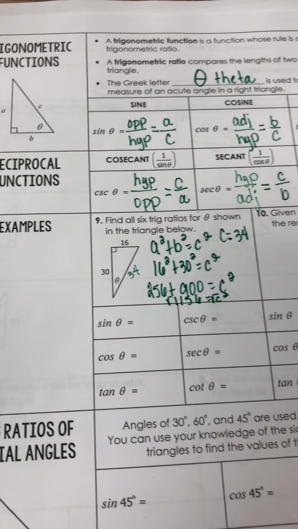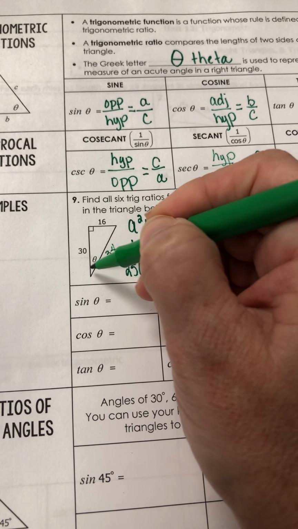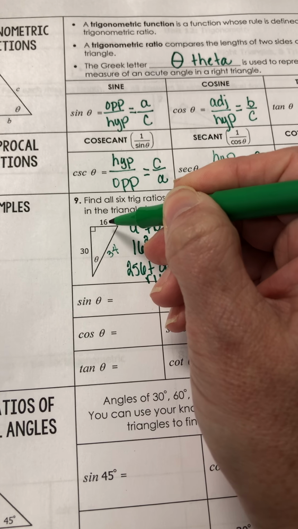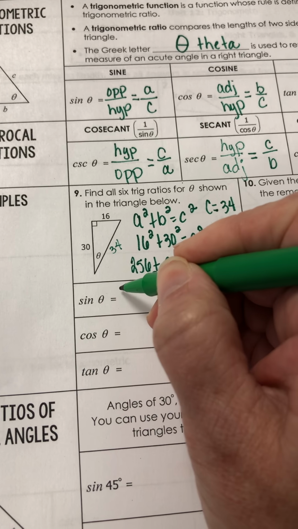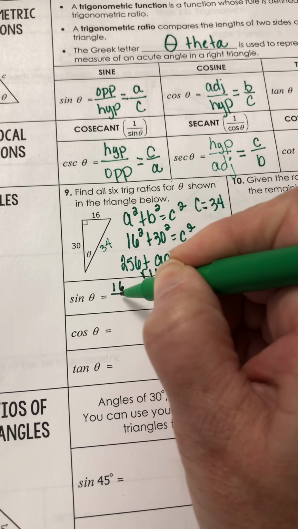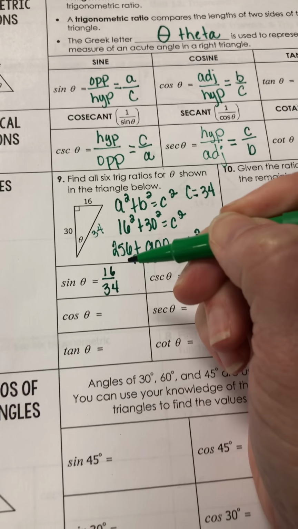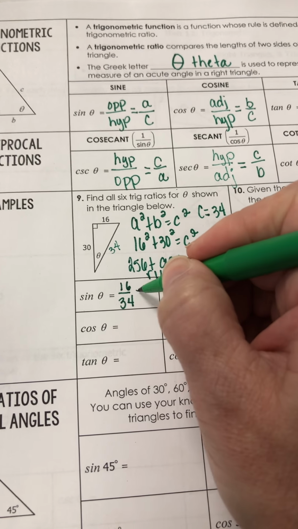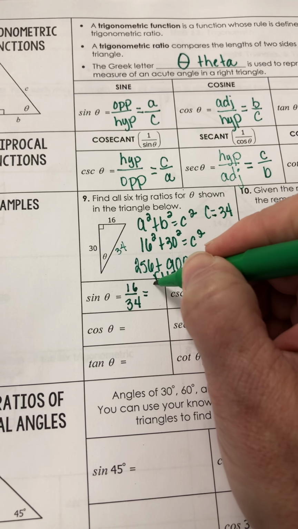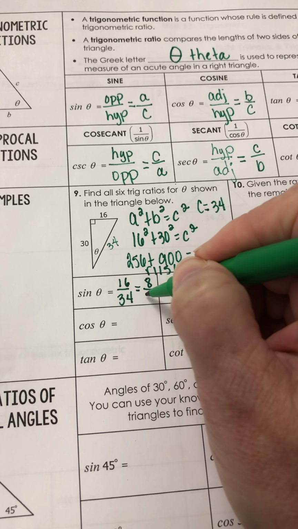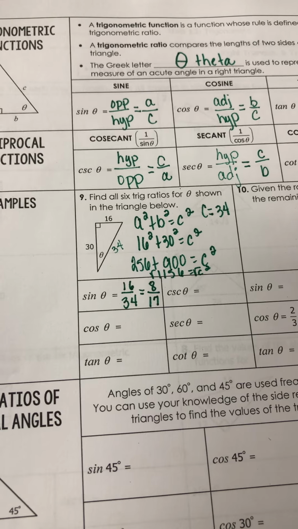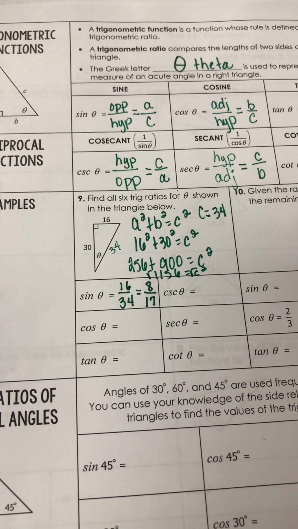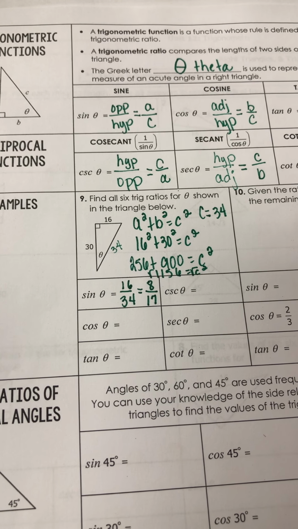So going through all of these values, the sine of theta, remember sine is opposite over hypotenuse. So here's my theta. Opposite is 16, hypotenuse is 34. So we have 16 over 34. Now you're probably thinking, should I reduce this? You bet you better. All right, so 2 will go into 16 8 times, and 2 will go into 34 17 times. So the sine of theta is equal to 8/17.